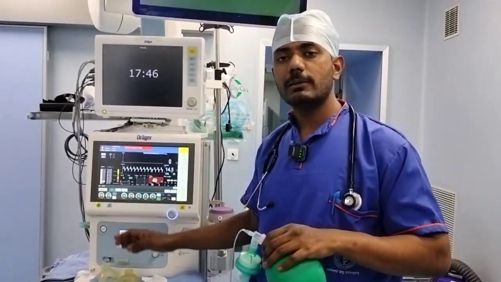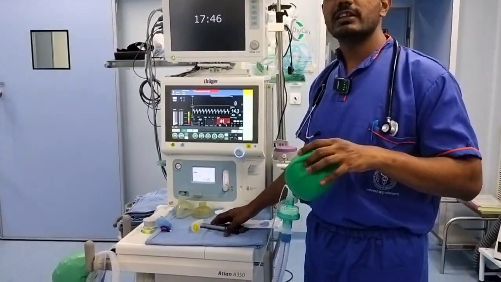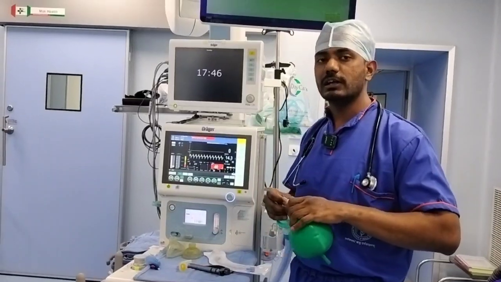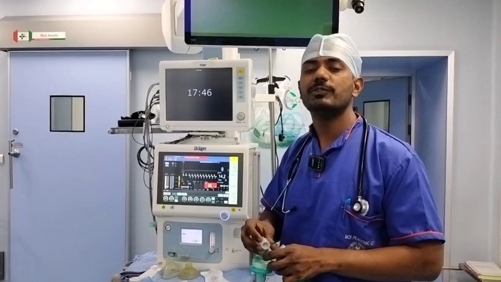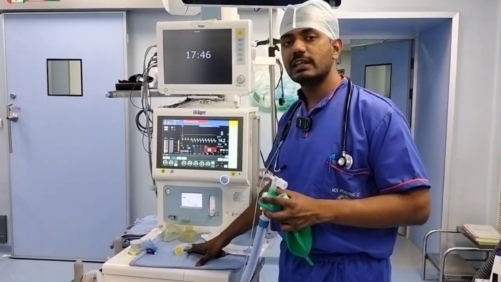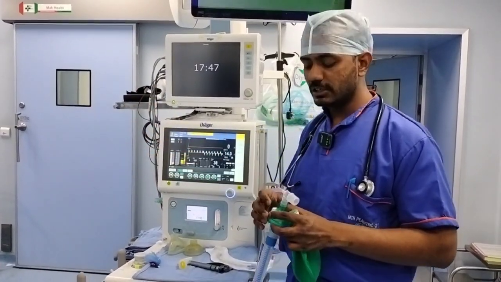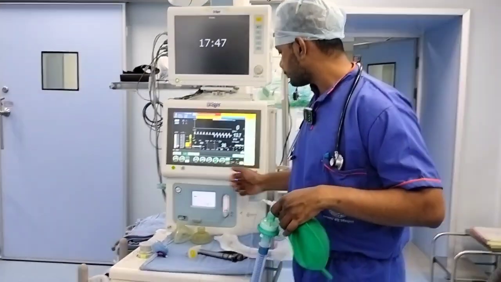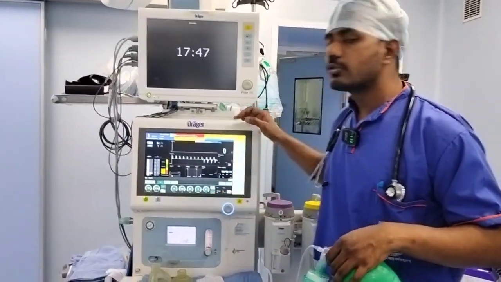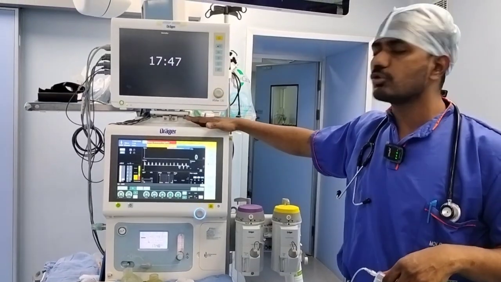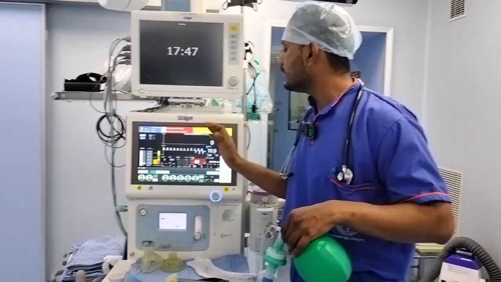Before putting the patient on the ventilator, we usually test whether the ventilator is working properly with the help of the test lung, because once we connect it to the patient, we will never know whether the problem is due to some dysfunction in the ventilator or in the patient's lungs. The next thing is the respiratory rate. Many alarms are coming while I am demonstrating this, because these are usually called safety alarms.